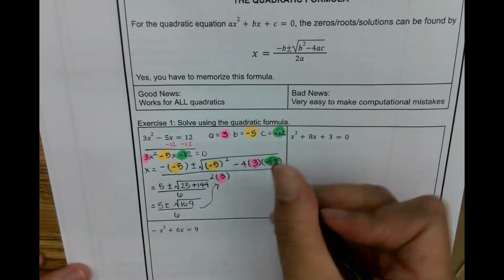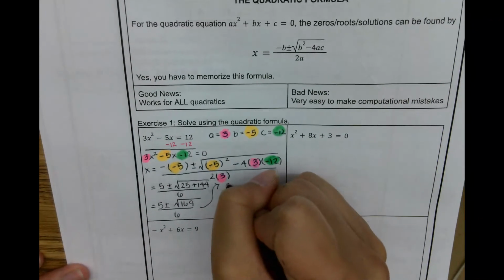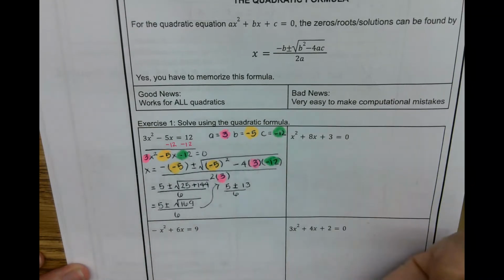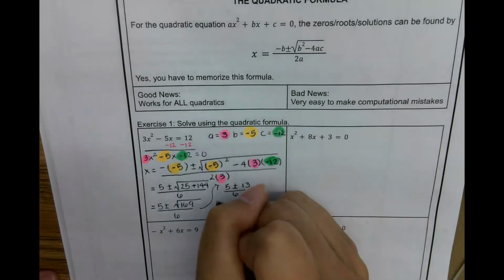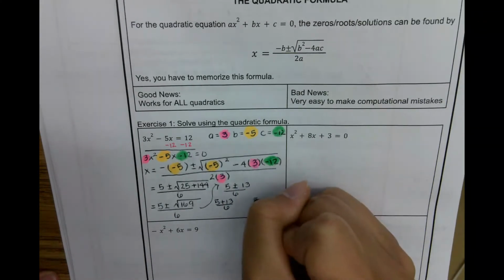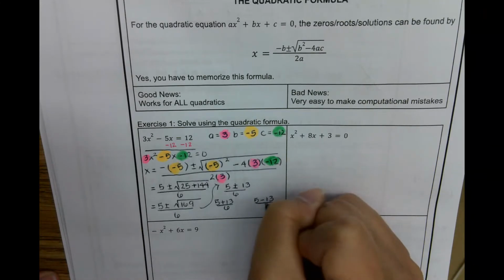So then the square root of 169, it's actually a perfect square. It's actually 13. Okay. So that means one of my answers is 5 plus 13 divided by 6. The other one is 5 minus 13 divided by 6.